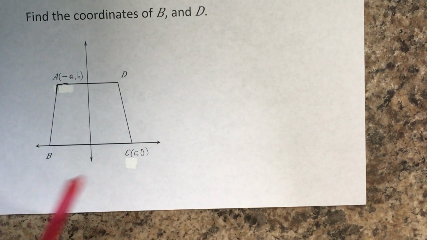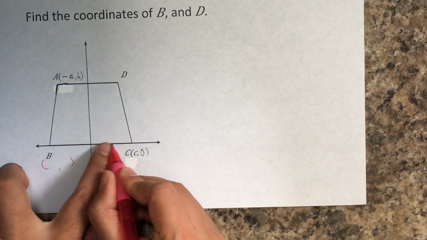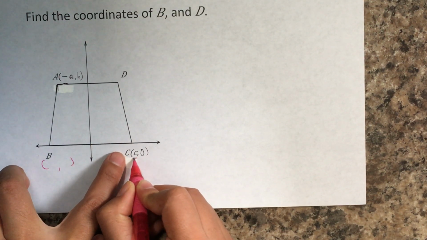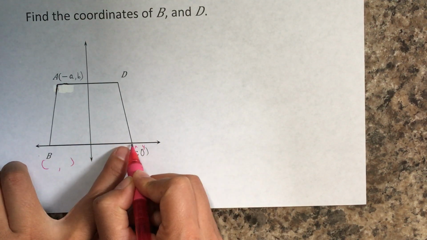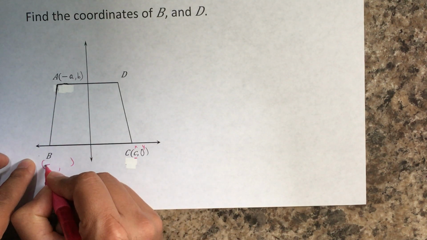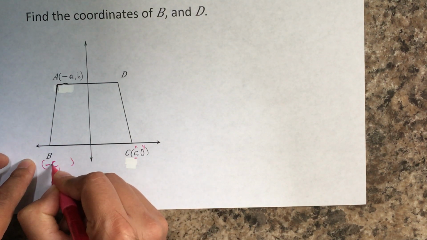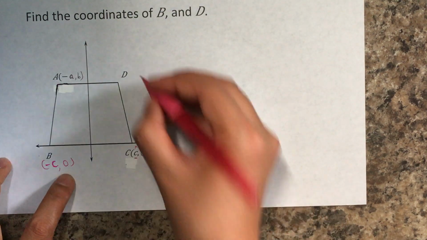So let's start with B here. On X, this was C, right? Because that's X and Y. So X is C. So going this direction, it will be the same distance, but now negative because it's going to the left. And you don't go up or down, so that's 0.